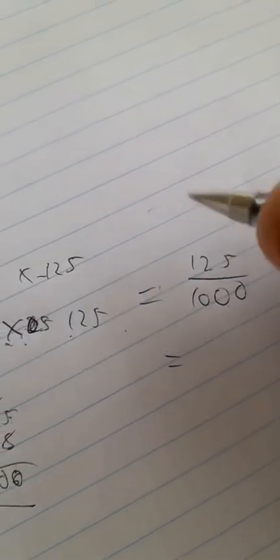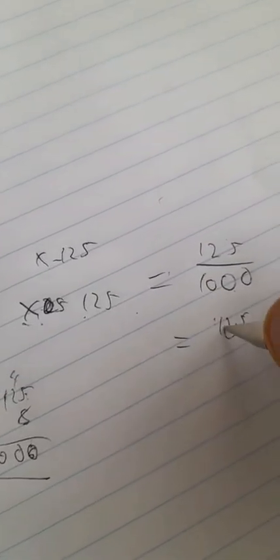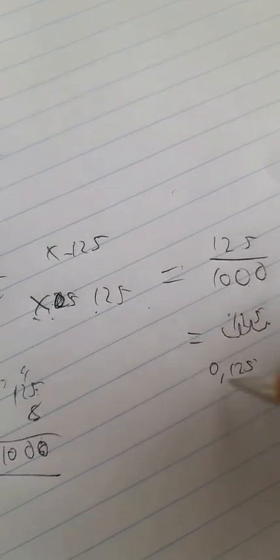And then obviously we can convert this 125 over 1,000 into a decimal. That just means if we're dividing by 1,000, we're moving the decimal how many times to the left? 125, we're moving 1, 2, 3. So we have 0.125. So our answer is 0.125 if we were to do things manually.